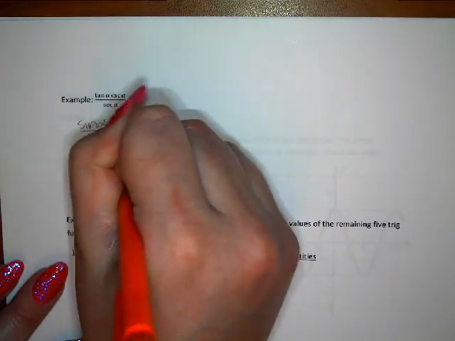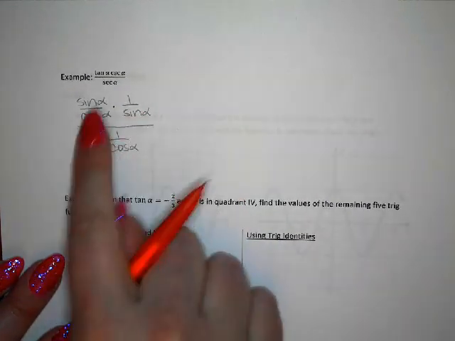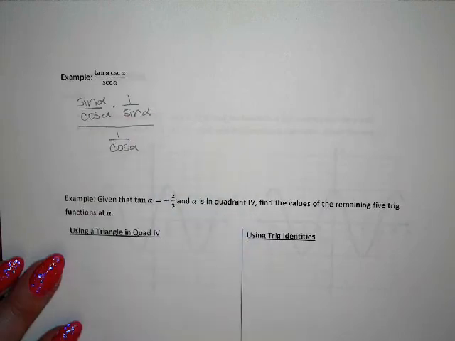And you'll notice that for each of these trig functions, I always put my angle. I have to put my angle there. If I don't put it, technically I'm writing gibberish. It doesn't mean anything. Okay, so at this point, I've done my trig substitutions.